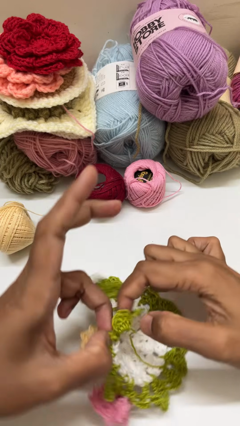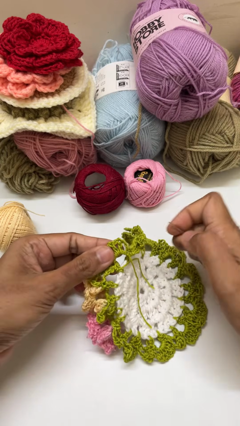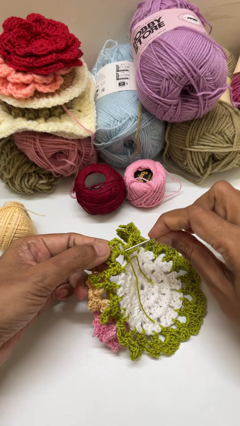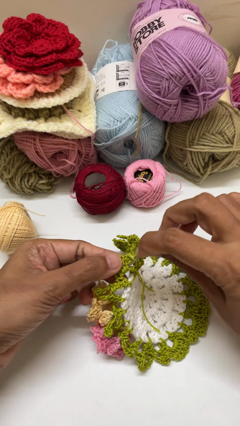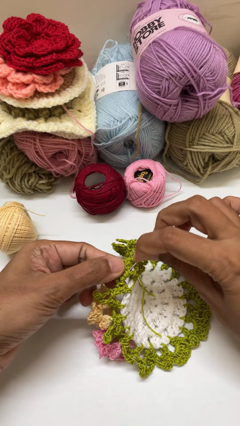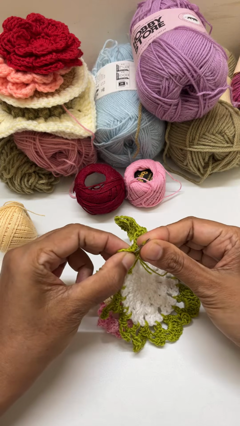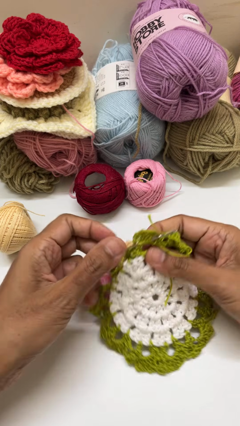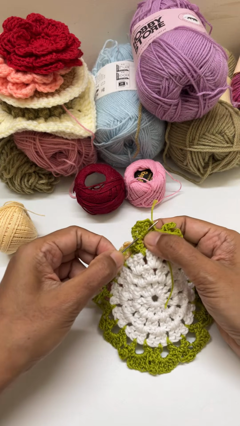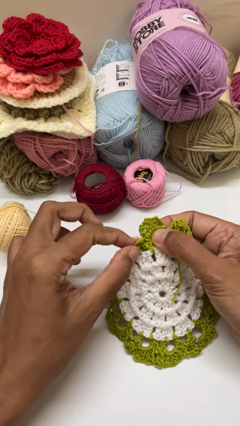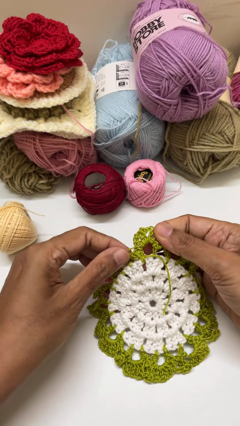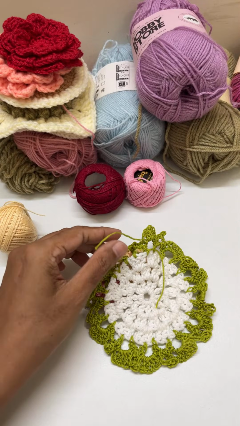Done. If you want to secure it more, you can just leave the first loop and insert your needle back into those loops and pass your thread through them. Just hold this first loop, pass it like this, okay, and then you can just cut it off.